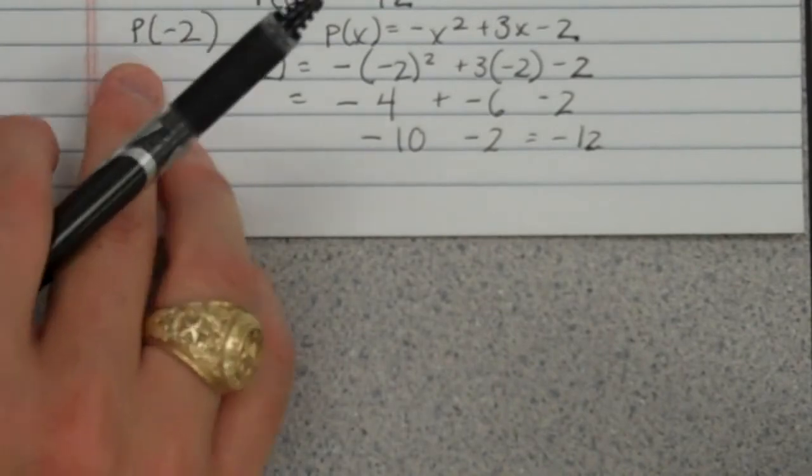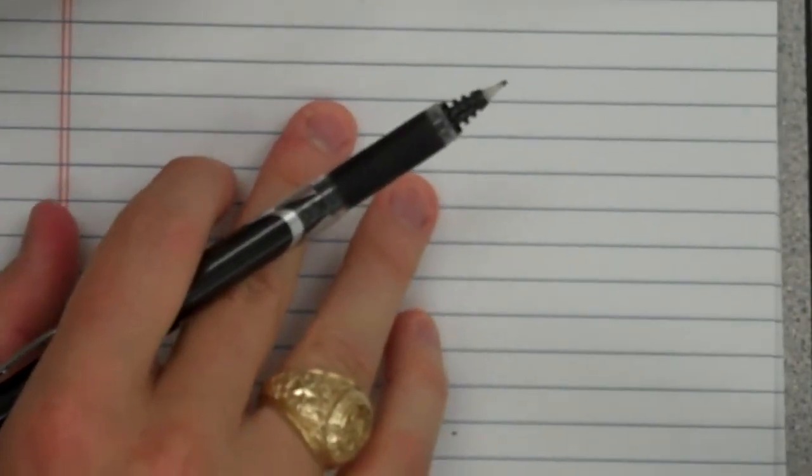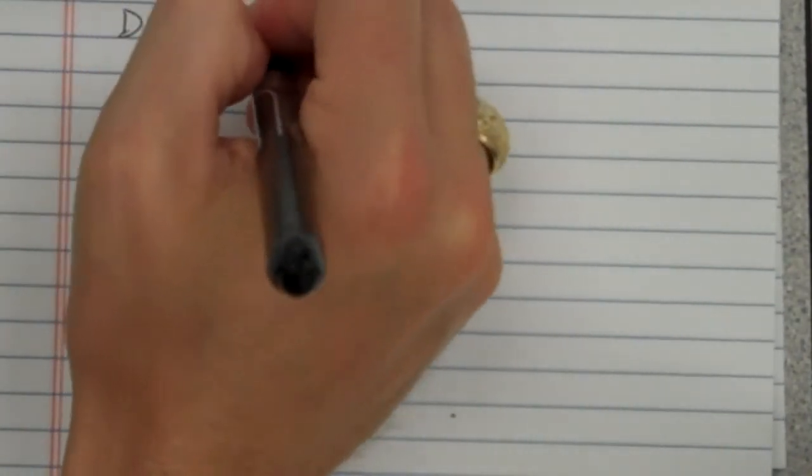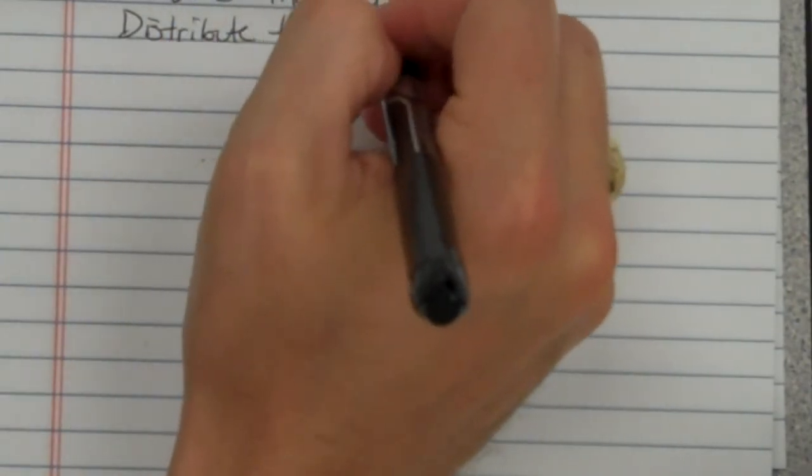And that leads us to the next part of 5.1. The next part of 5.1 is adding and subtracting polynomials. Now, all that you need to know is combine like terms. You're going to hear me say that a lot, so might as well write it down. Combine like terms. And you're going to hear me say distribute the negative.